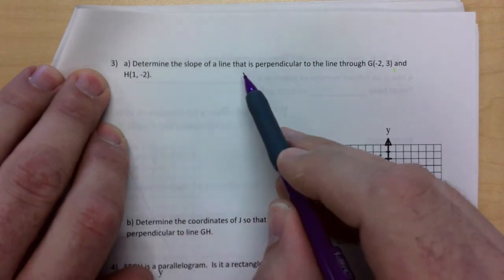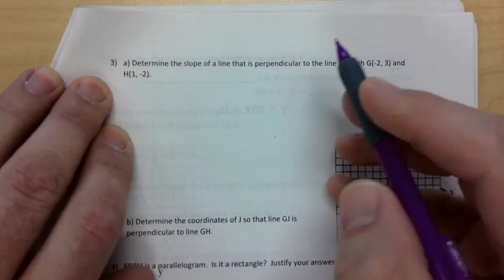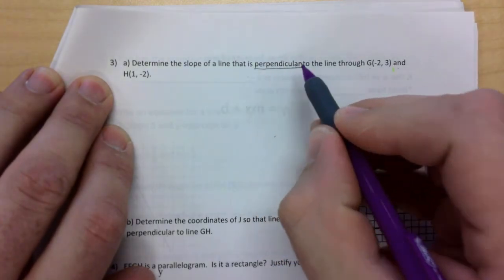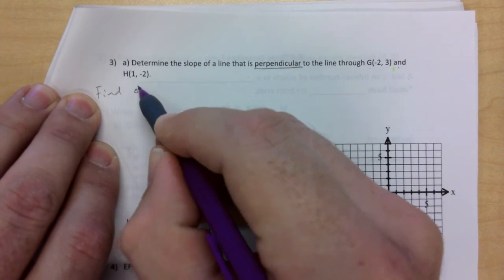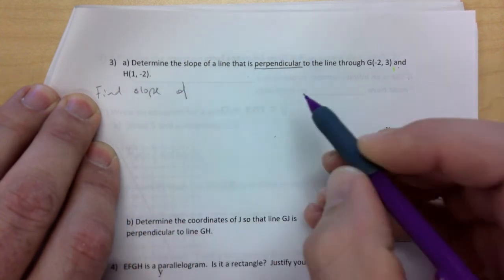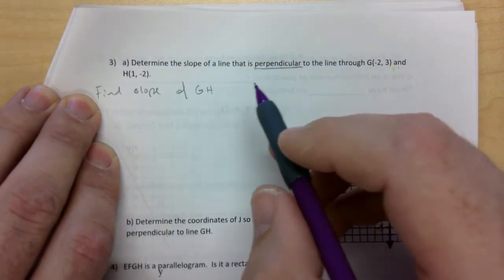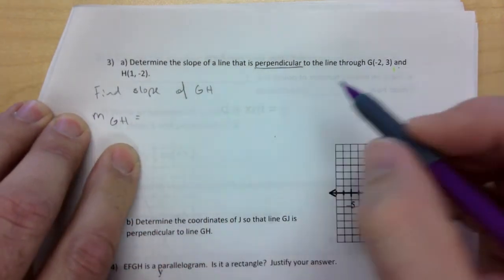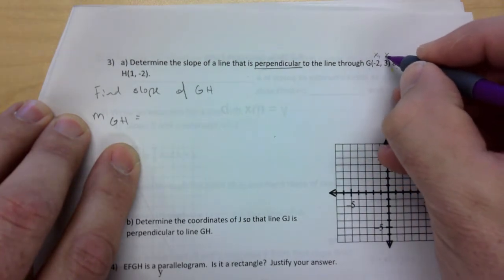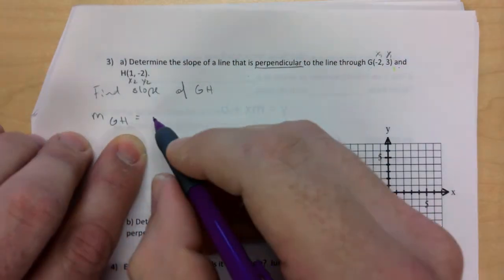3, determine the slope of a line that is perpendicular to the line GH. All right, so what we need to do is find the slope of GH. Okay, that's the first thing we need to know. So slope of GH, and again, x1, y1. I would recommend you label it every time so you don't mix it up.